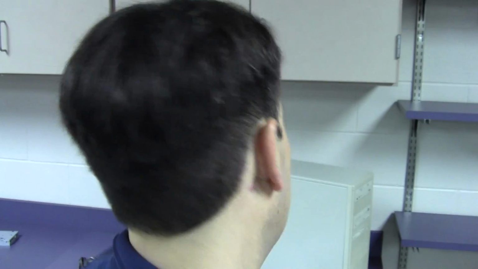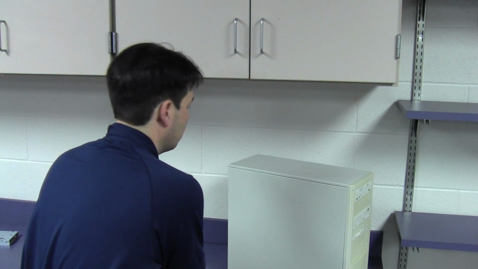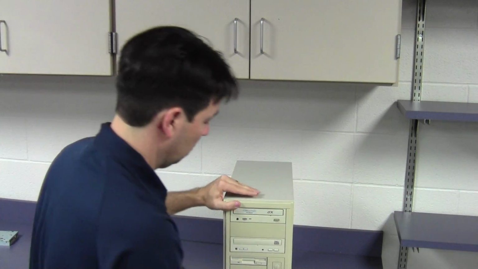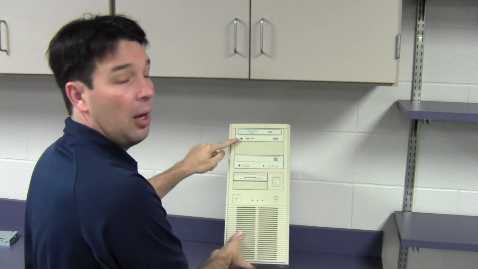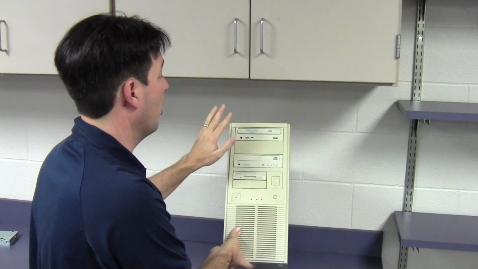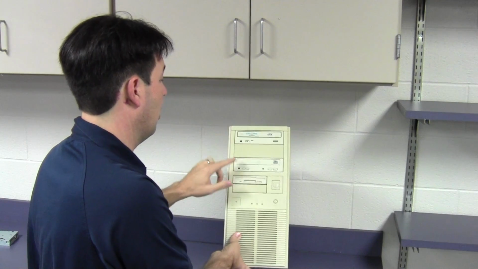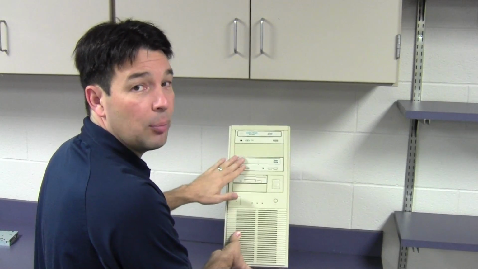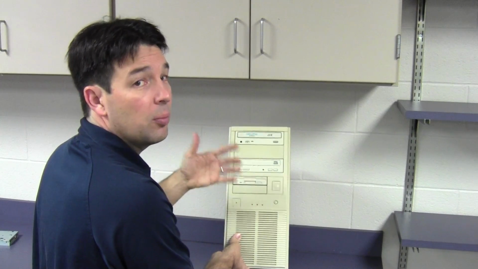All right, so let's look over one more thing, and that is the insides of a computer and where the drives are. So here's a computer right here, and on the front side there are some drives. On the top there's a DVD drive, so that would play DVDs, and it would also play CDs just as well. Down here is just a CD drive. This would not play DVDs. It says on it compact disc, so if you put a DVD into it, it wouldn't work.